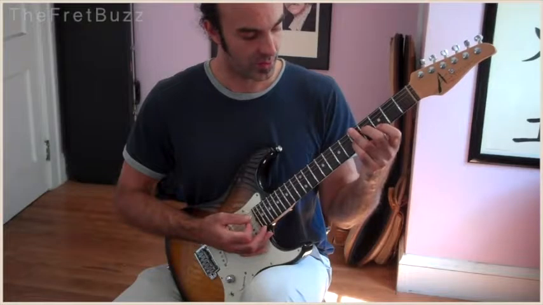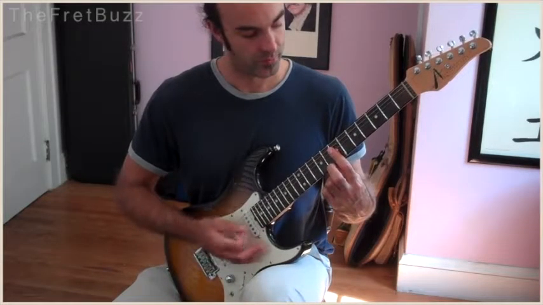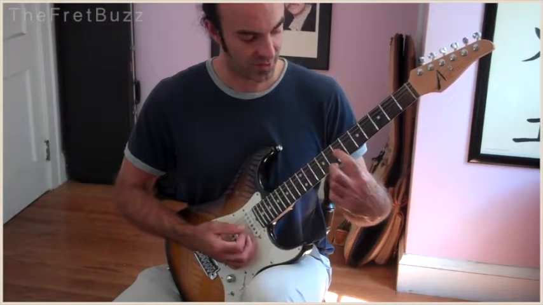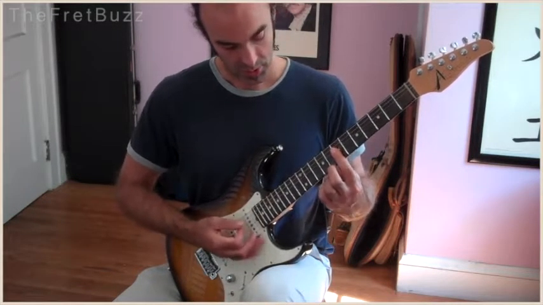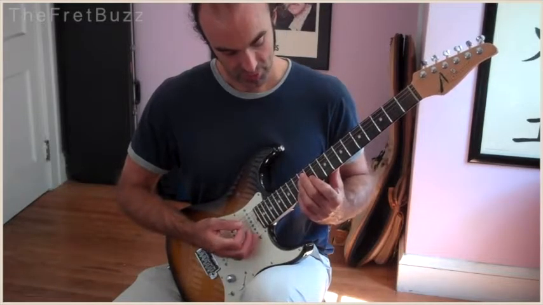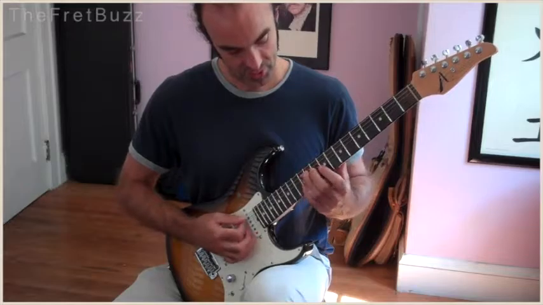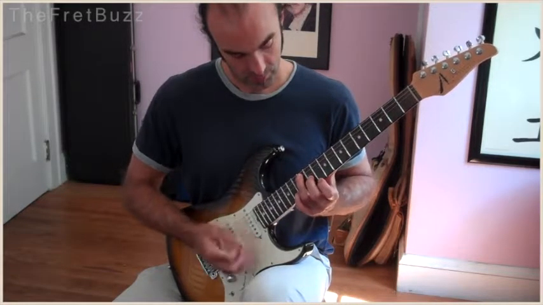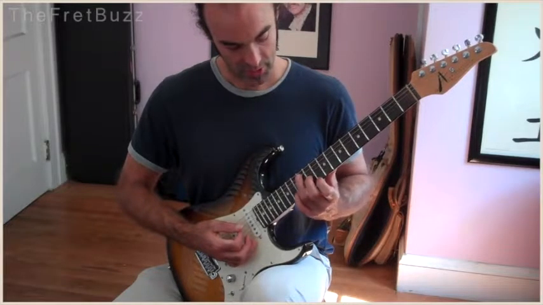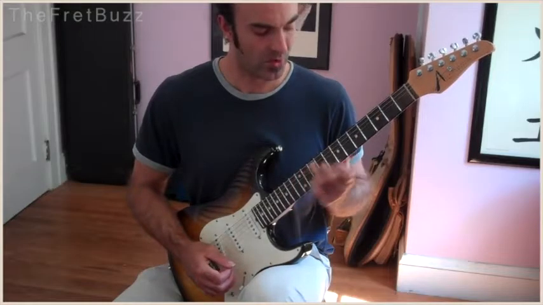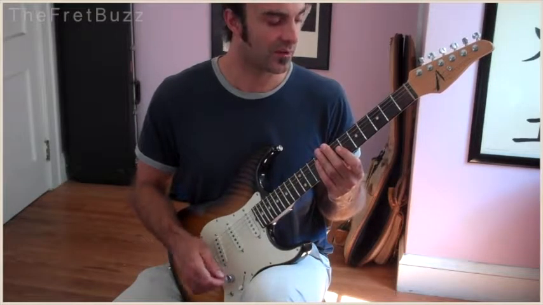Where else? How about here? A, D, F sharp, and C. Still have A as the lowest note. We can do it here, A, D, F sharp, C. You can separate the notes out a bit more, potentially. Let's try, kind of a cool one. A, F sharp, C, and D. Whatever. Experiment, see what kind of fingerings you like.